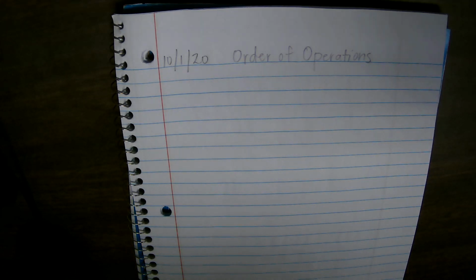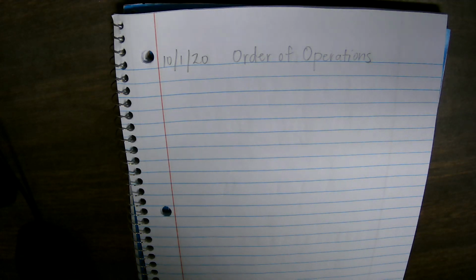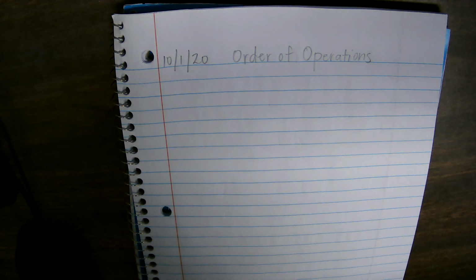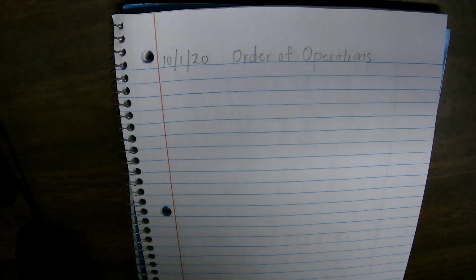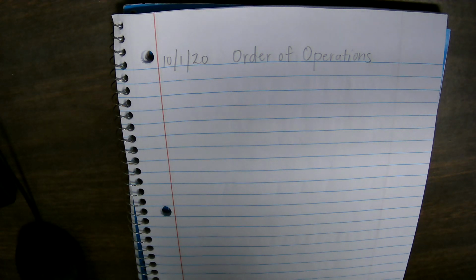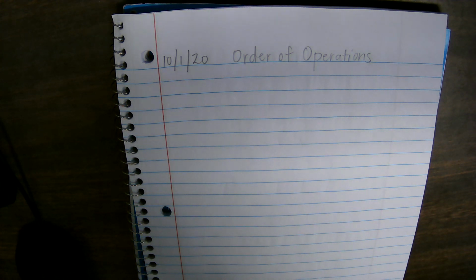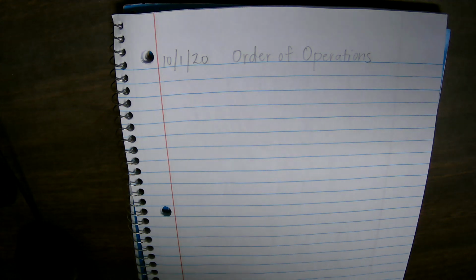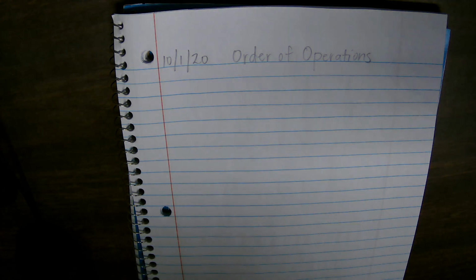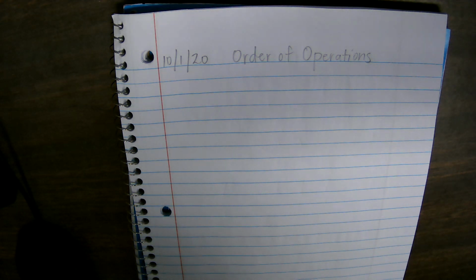All right, guys, if you have not seen order of operations yet, hopefully you have, but we are going to review them today and do some pretty basic ones for our practice problems and with our assignment. I want you to remember the order of operations. It changes our answers if we're doing them in a different order.